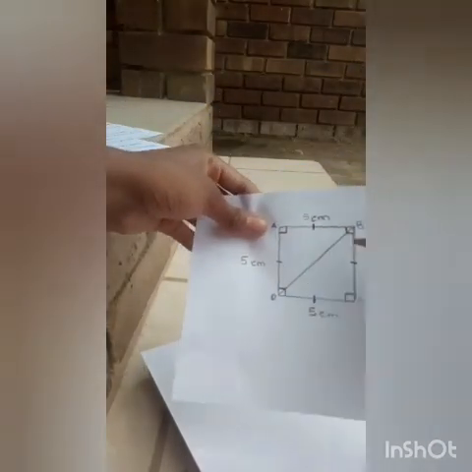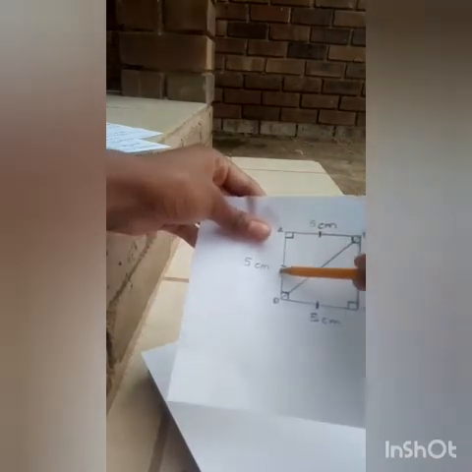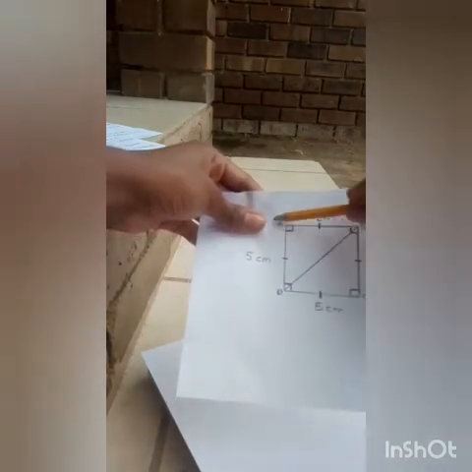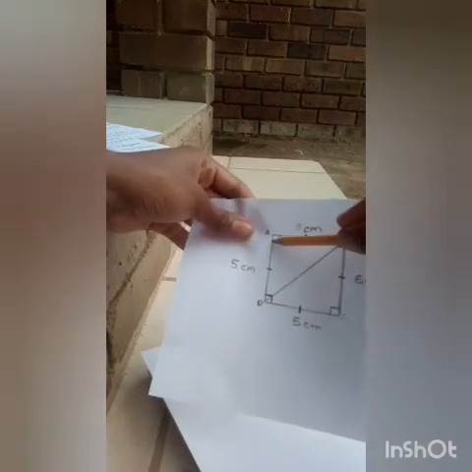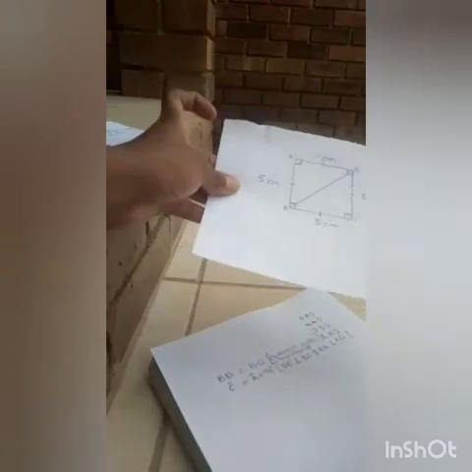How do we know that they are perpendicular? Because when line BA intersects with line AD, a right angle is formed here. I hope you understand. So that is our reason. So now we're going to check another.